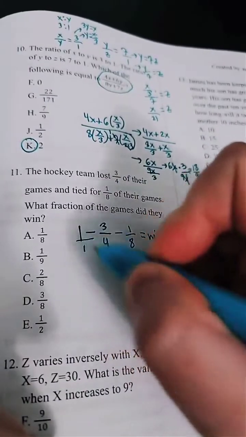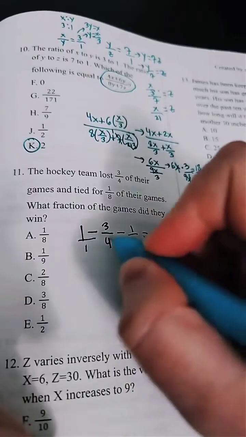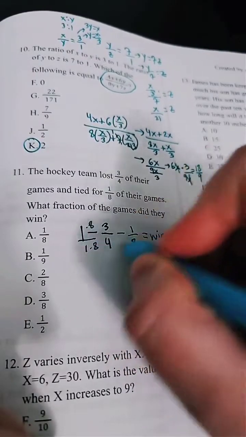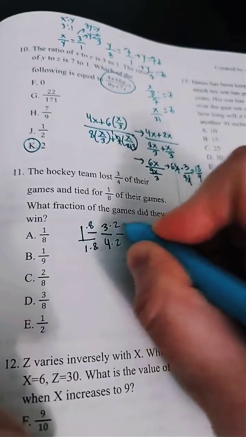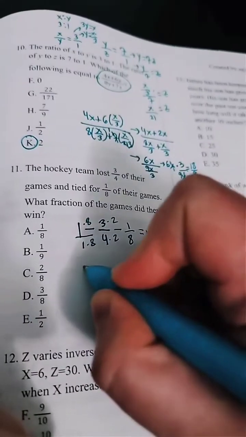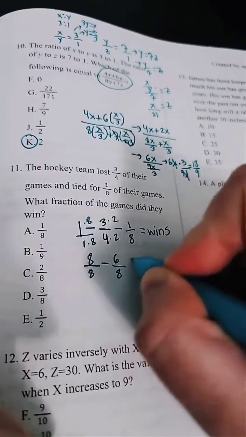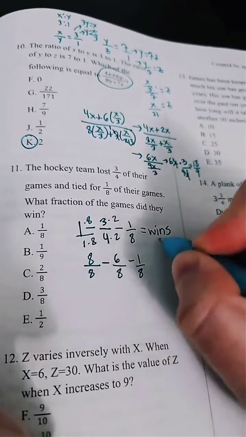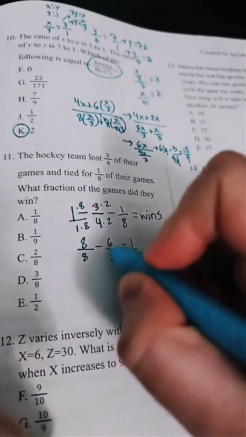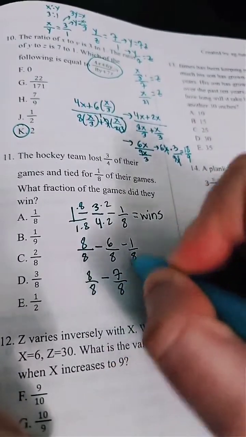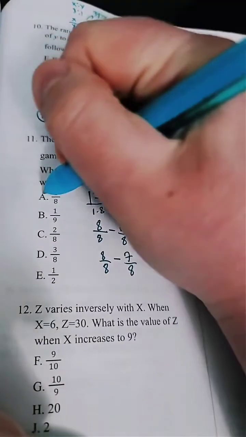So remember, 1 is the same thing as 1 over 1. When we're subtracting with fractions, we have to have a common denominator, so this needs to multiply by 8 on top and bottom, and this needs to multiply by 2 on top and bottom to get that common denominator of 8. So this becomes 8 over 8 minus 6 over 8 minus 1 over 8 tells you how many wins. So that's going to be 8 over 8 minus 7 over 8, and that's just 1/8. So it would be A.